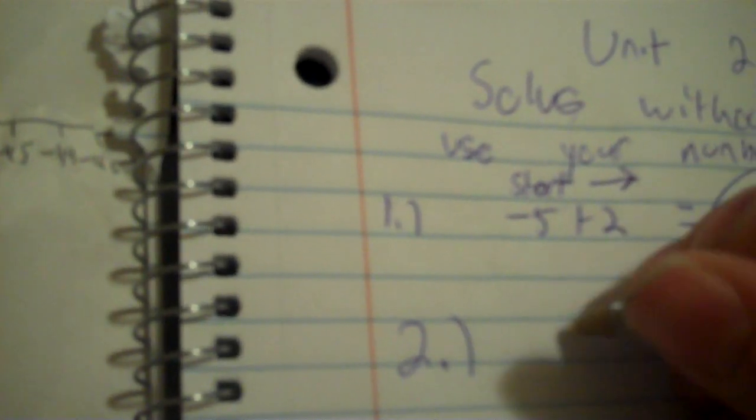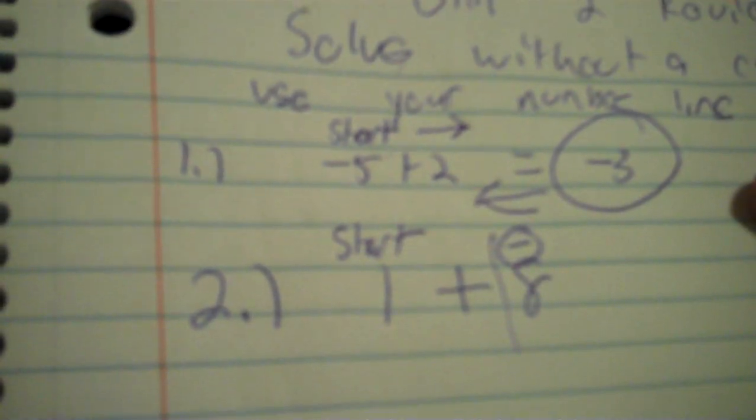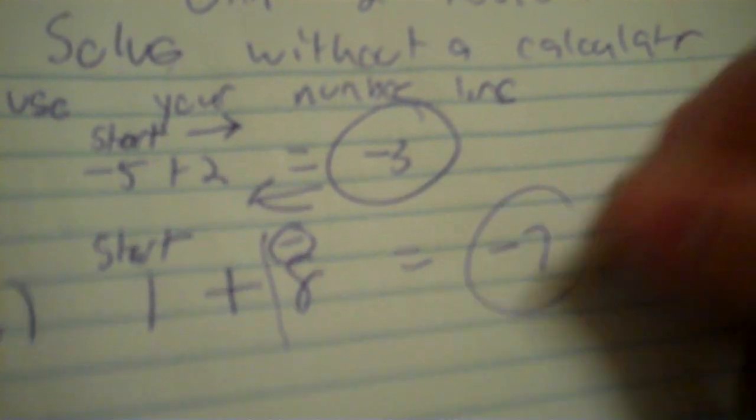Okay, number 2, 1 minus 8. So I'm starting at 1, positive 1, right there. But there's a minus after it, okay? So I want to make the minus into a plus and the number after it opposite, which would be -8, okay? So when I'm adding a negative, I go to the left 8. So I start at 1, I go left 8. 1, 1, 2, 3, 4, 5, 6, 7, 8. I'm at -7. So 1 minus 8 equals -7.